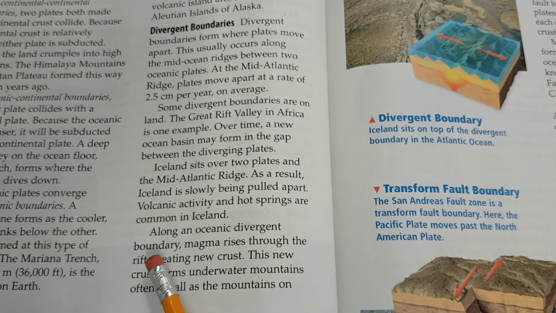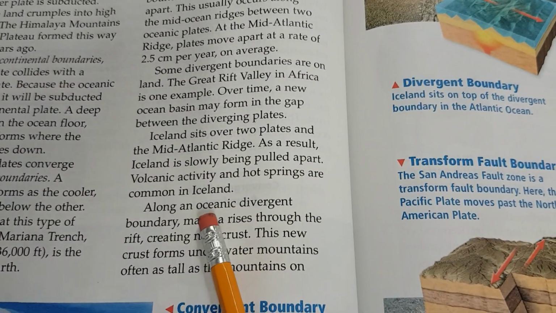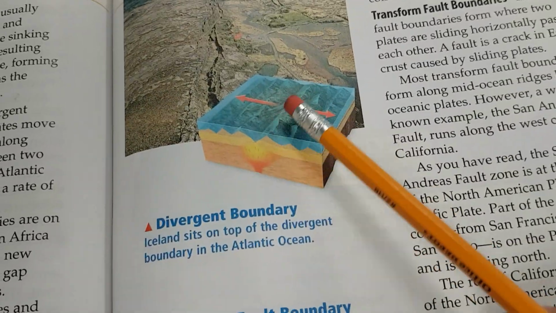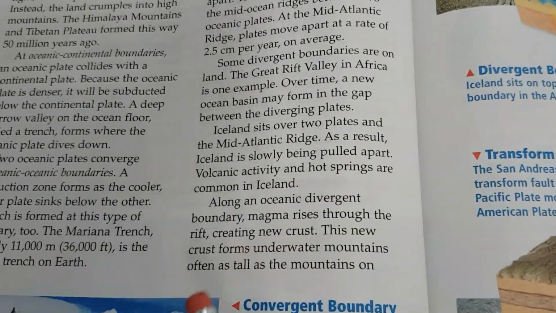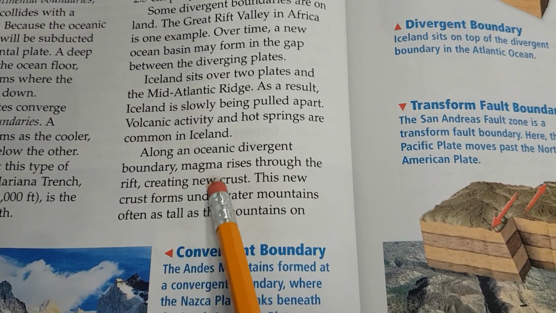Along an oceanic divergent boundary. Okay, oceanic, the ocean. Divergent, coming apart. Boundary. So that's the one that's underwater. That's like a mid-Atlantic ridge, or a mid-ocean ridge. Magma rises through the rift, creating new crust.